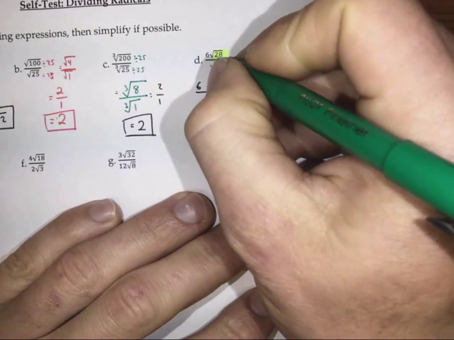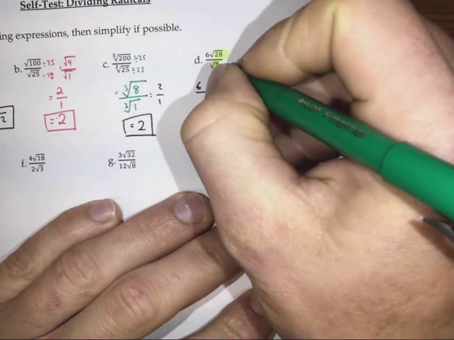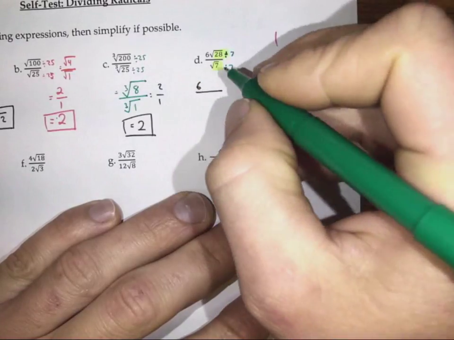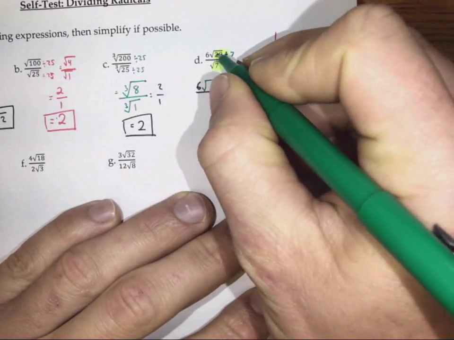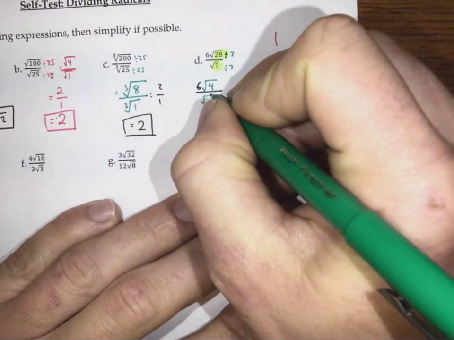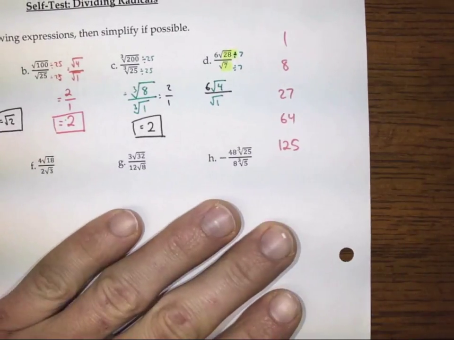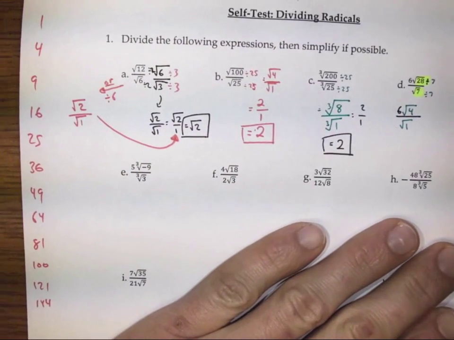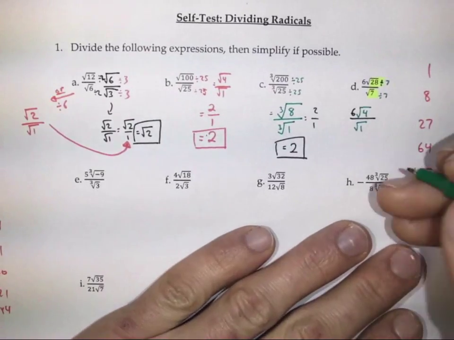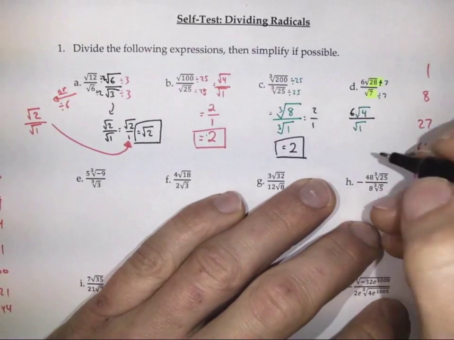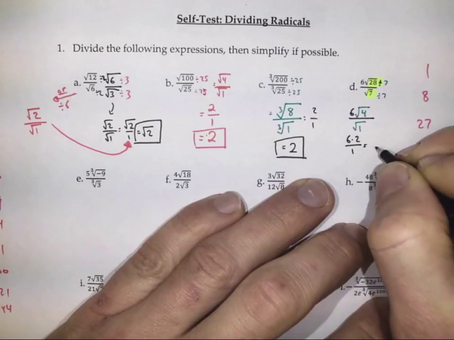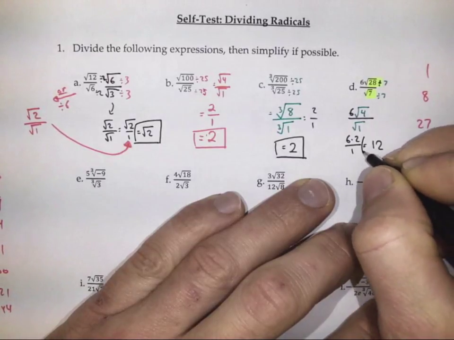Okay, now I ask myself what can go into 28 that also goes into 7, and you might see that they can both be divided by 7, and so that leaves us with root 28 divided by 7 is 4, and 7 divided by 7 is 1. And these are both perfect squares, 1 and 4, so I can simplify both of those. And it really becomes 6 times 2 on the top over 1, which is 12.